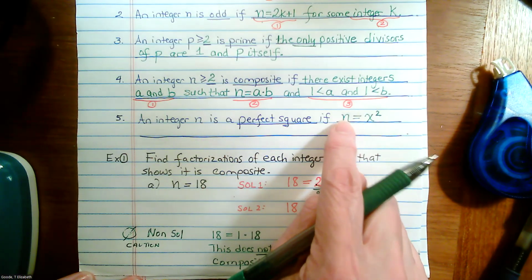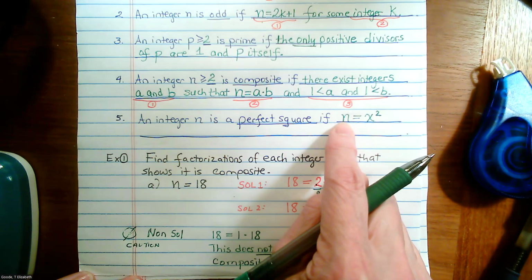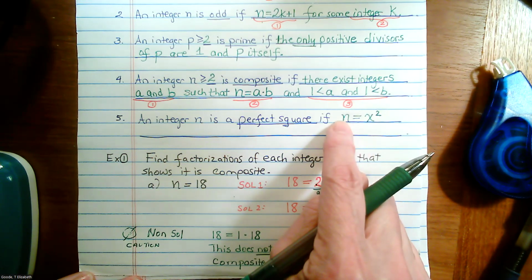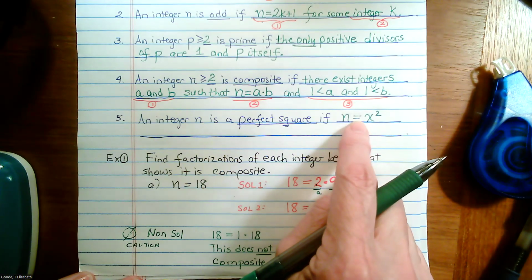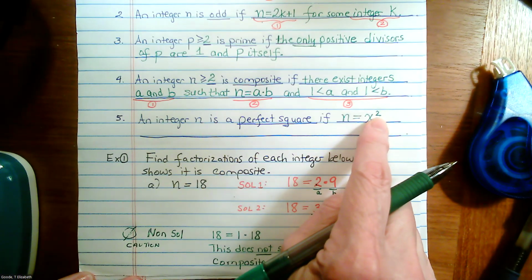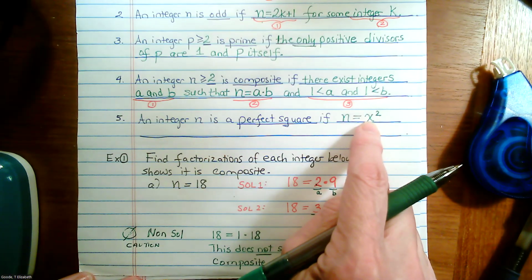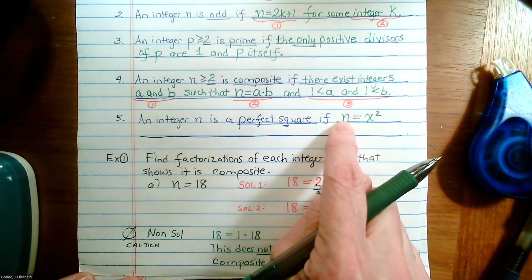For example, when n is 0, 0 is equal to 0 squared, and n equals 0 is a perfect square. Similarly, when n is 1, 1 is equal to 1 squared. 1 is a perfect square. But for perfect squares that are larger than 1, x and n will not have the same value.